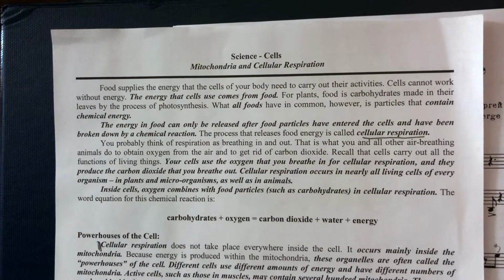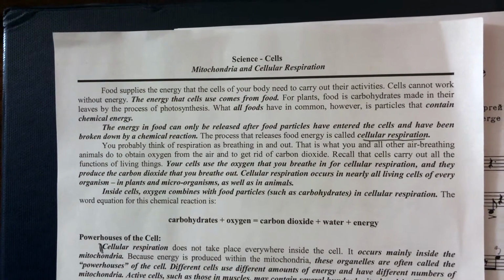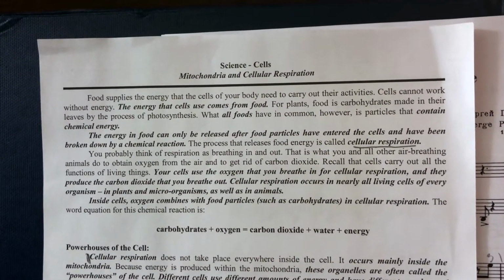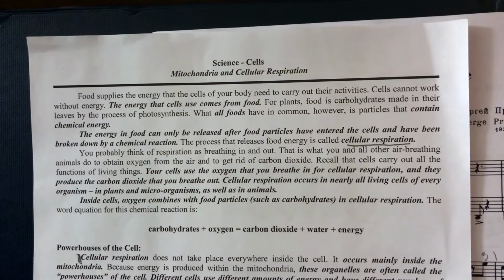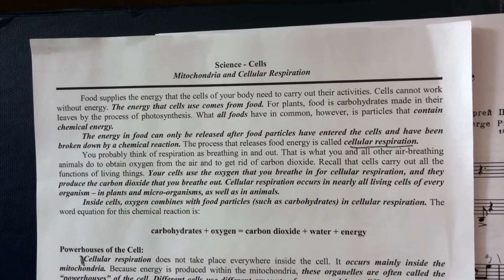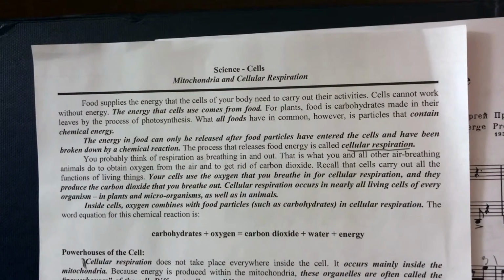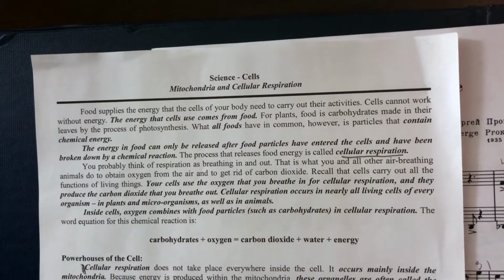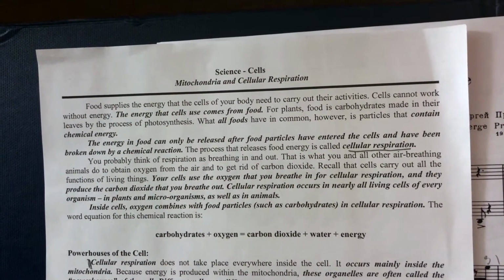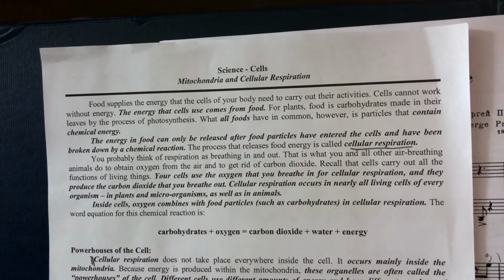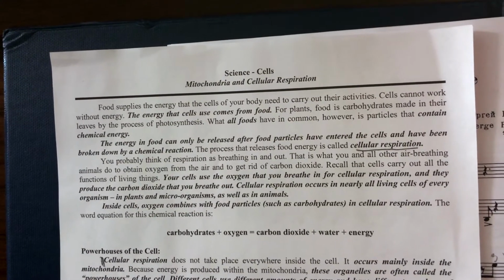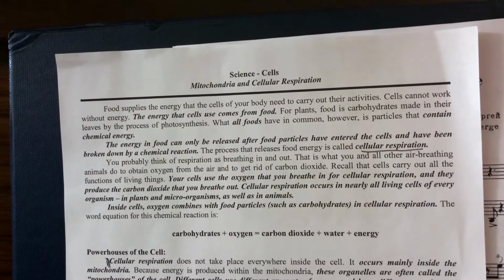You probably think of respiration as breathing in and out. That is what you and all other air-breathing animals do to obtain oxygen from the air and to get rid of carbon dioxide. Recall that cells carry out all the functions of living things. Your cells use the oxygen that you breathe in for cellular respiration, and they produce the carbon dioxide that you breathe out. Cellular respiration occurs in nearly all living cells of every organism.